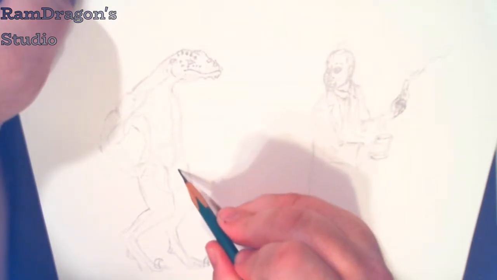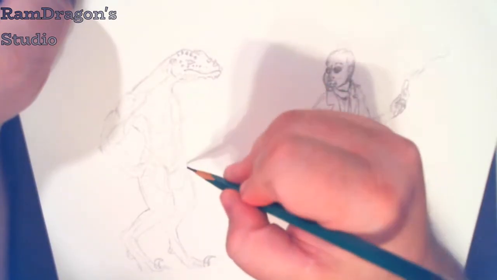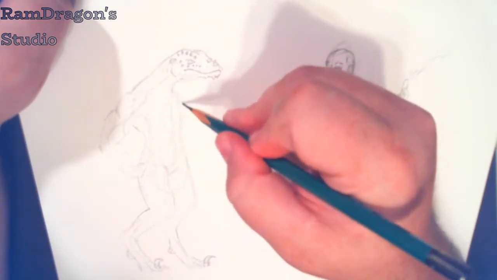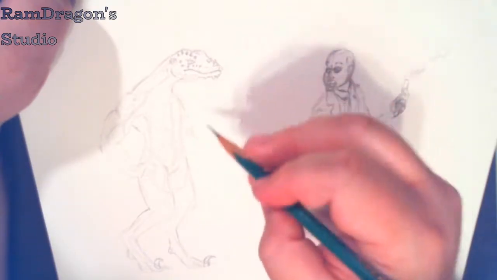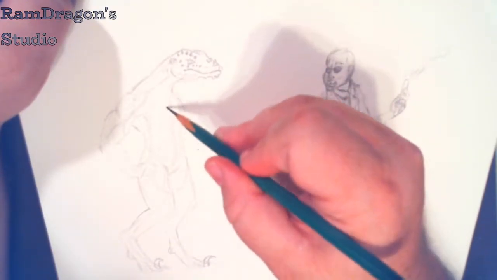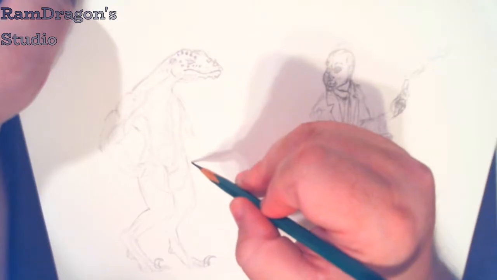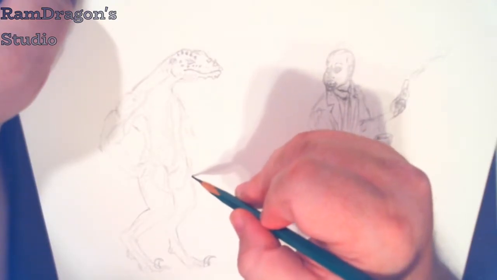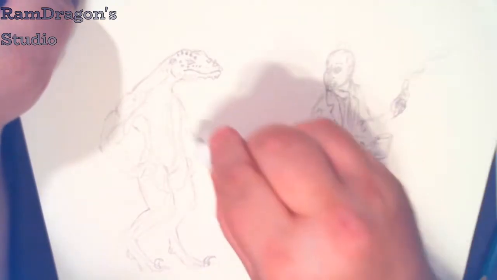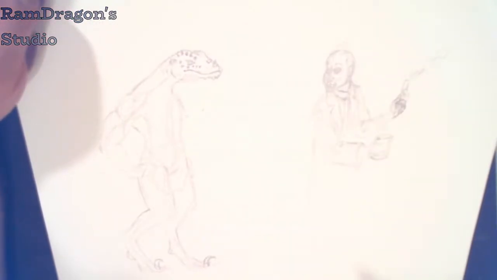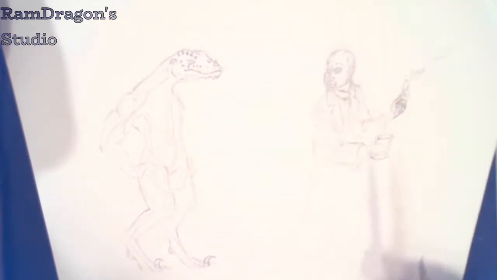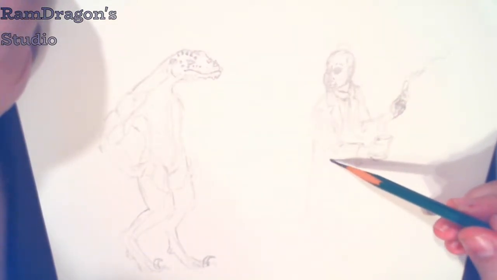There we go. And other hand is probably going to be tucked back here, coming out. It'll be on this hip. There we go. And obviously we can't have a scientist being threatened by an alien unless we're in some place.